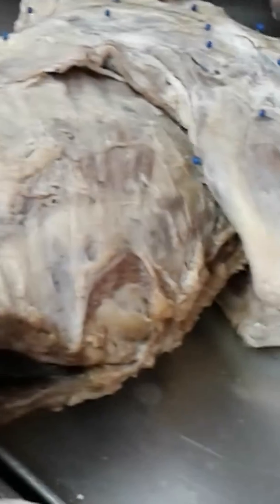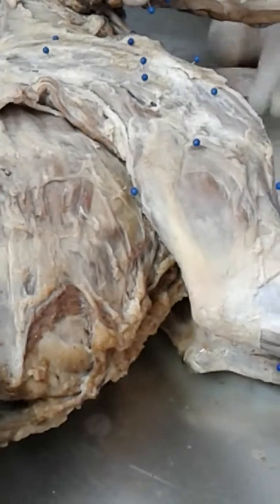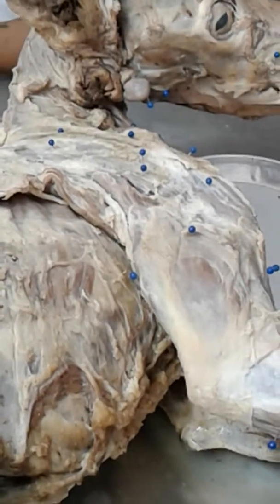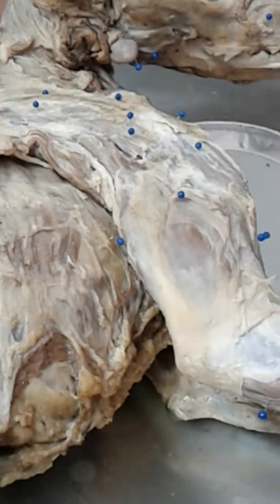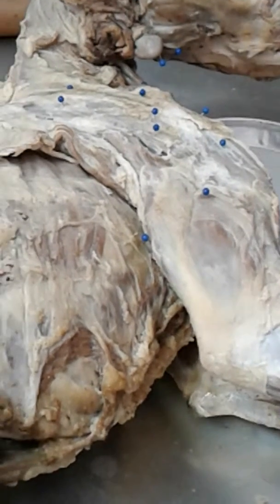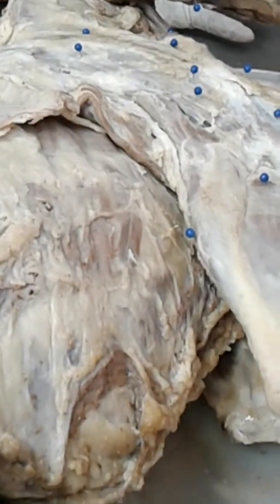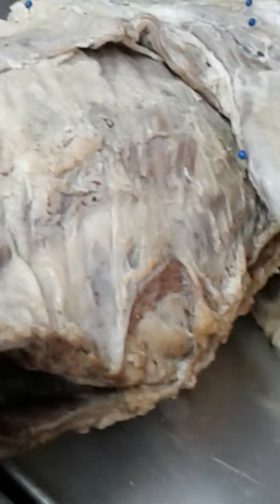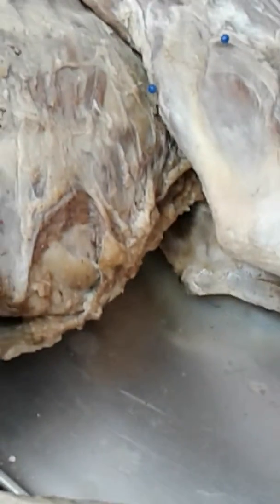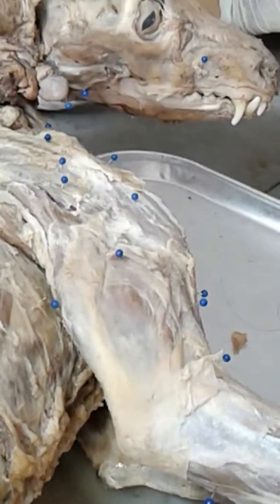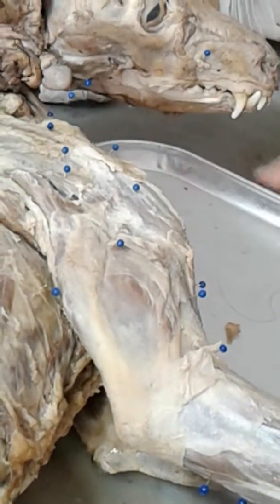Strategy: it would be better if you start off with the longer named muscles. And if you see something, for example the trigeminal nerve, make sure you touch the pins to emphasize everything.